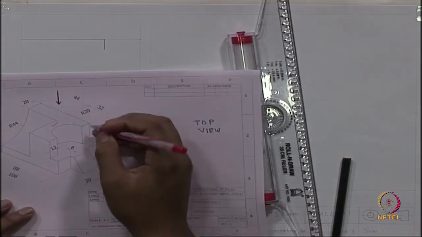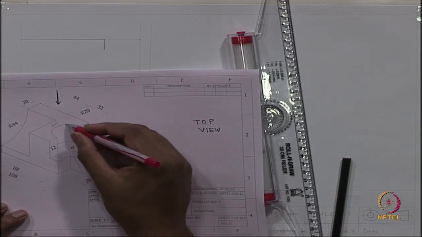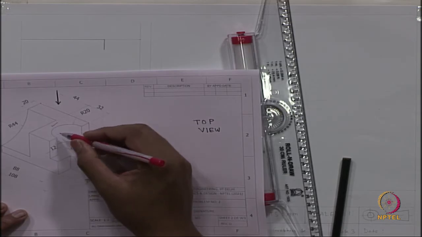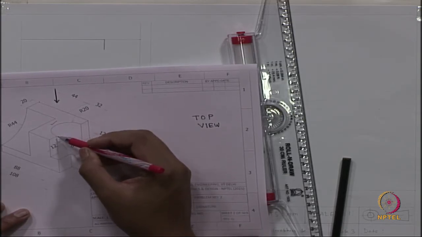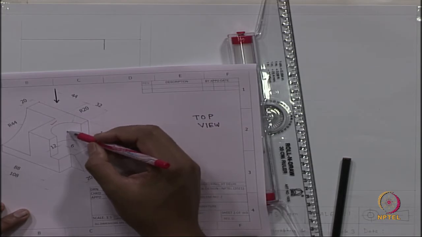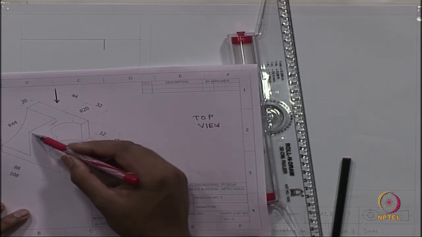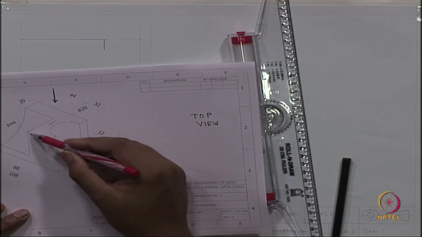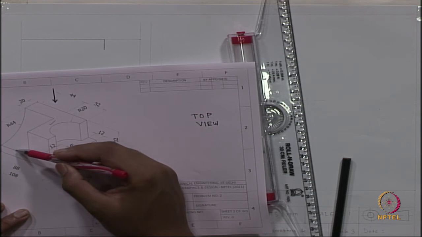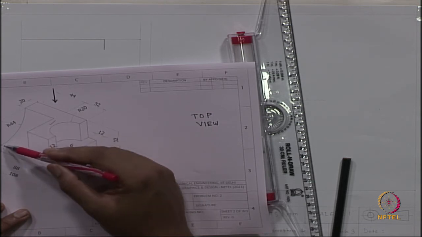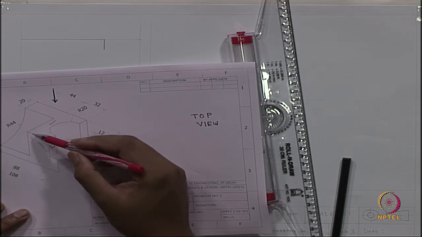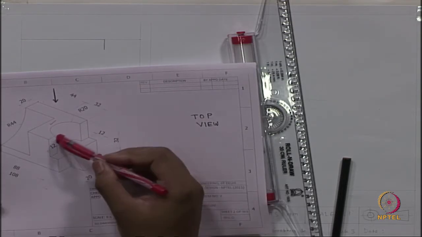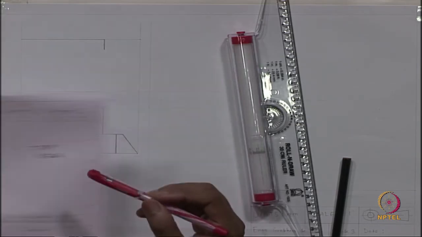Then after that we have a curved surface. This half circle we are having with a radius of 20. So, that we will draw, but before that I want to draw this particular line and this line. This line has a distance of 44 from the left and has a length of 32, and again 12 here. These three things I will draw first.